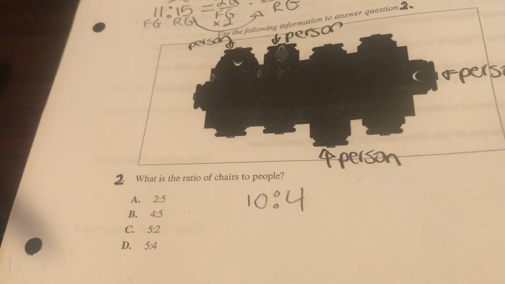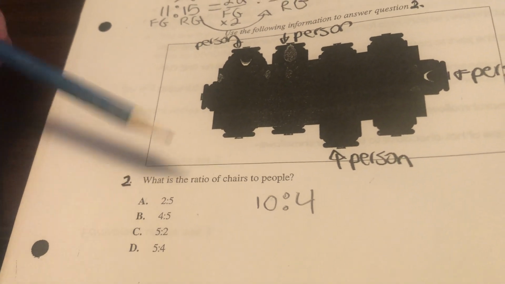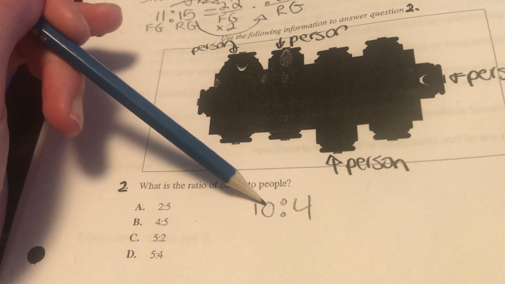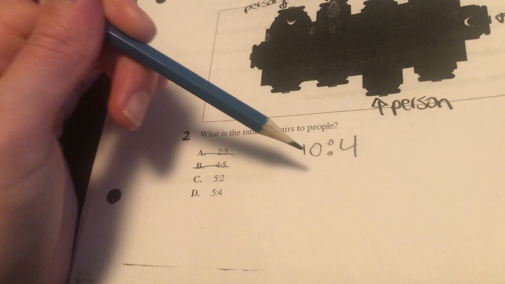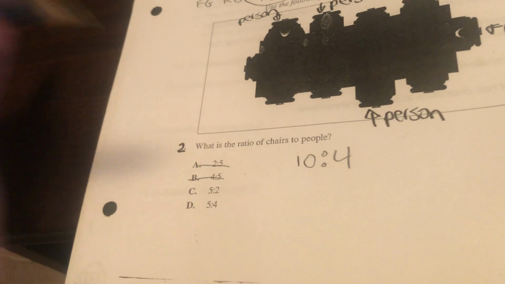10 to 4. So there should be a few options we can get rid of right away, because if the left side's bigger, it can't just all of a sudden be smaller than the right side. So I should immediately be able to cross off A and B. So now I'm left with 2 choices. So is 10 to 4 equal to 5 to 2 or 5 to 4?